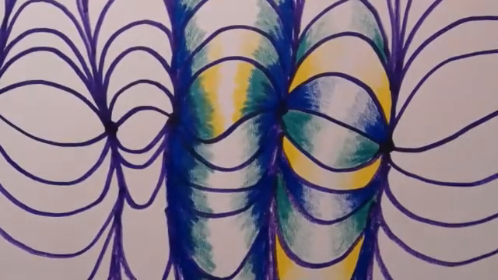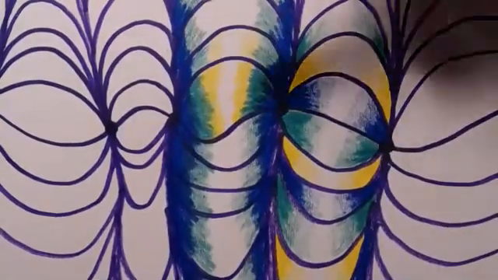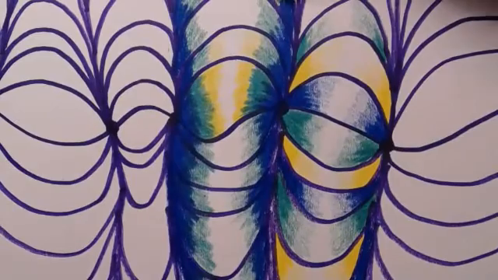And then I'll just finish off with the yellow, and then that's what I'm gonna do on mine.